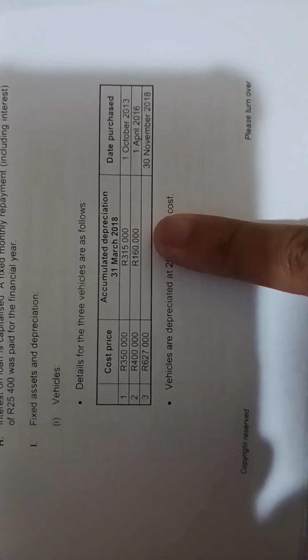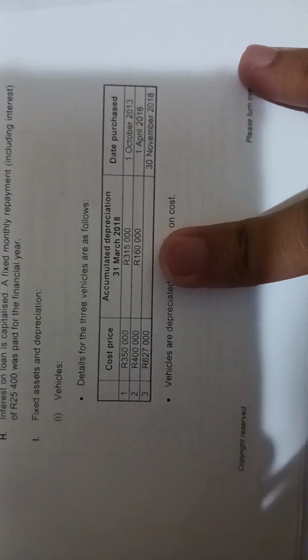Now you can count how many years. 2014 October, 2015 October, 2016 October, 2017 October, 2018 October, and then 2019. So it's over 6 years this car has been around.